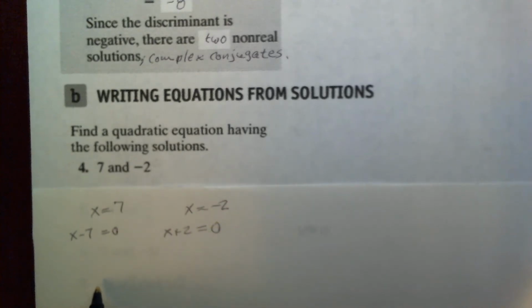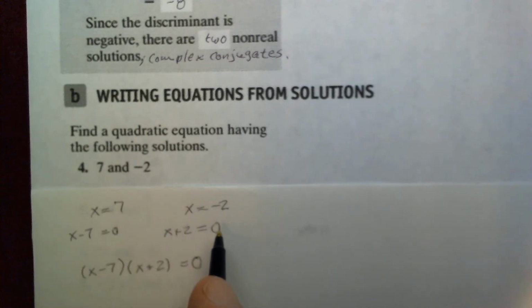From the zero product principle, we know that the product of the two factors, x minus 7 and x plus 2, has to equal 0. Otherwise, these numbers couldn't be solutions. Then we multiply the two binomials. The x times x is x squared, and 2x minus 7x is minus 5x. Minus 14 equals 0.